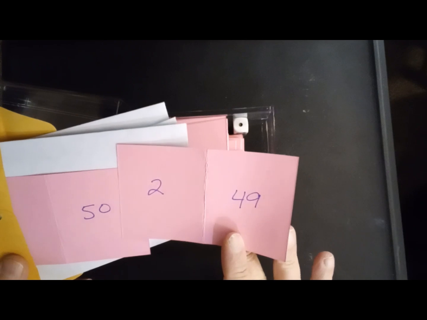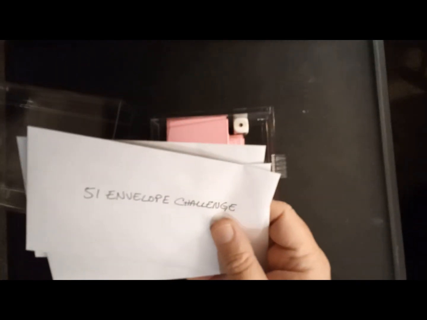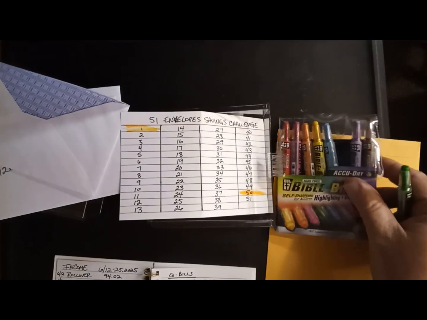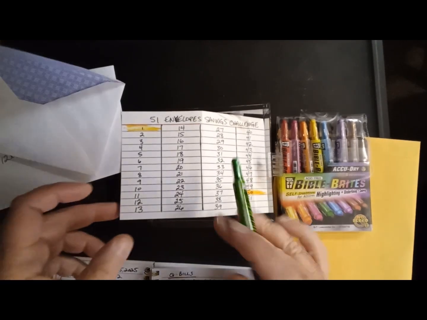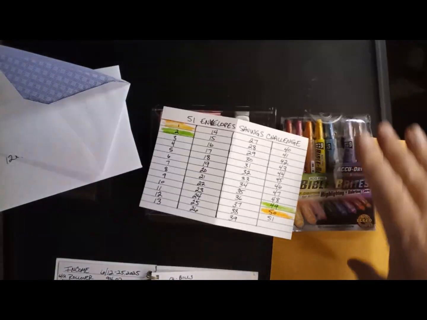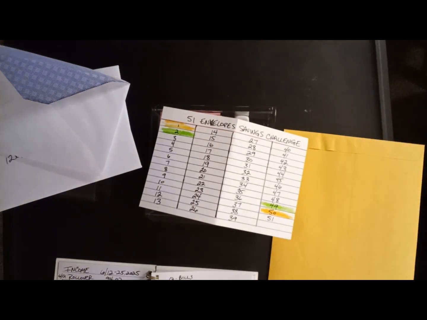So I'm going to just add that $2.49 to the big envelope, and then in the 50 envelope I have a tracker, and I'm just going to highlight $2.49, and so that will take care of the 51 envelopes challenge.